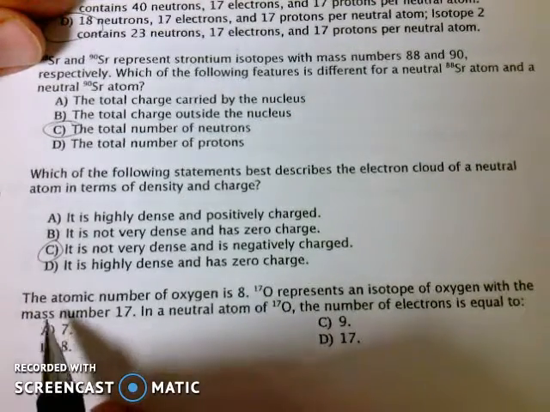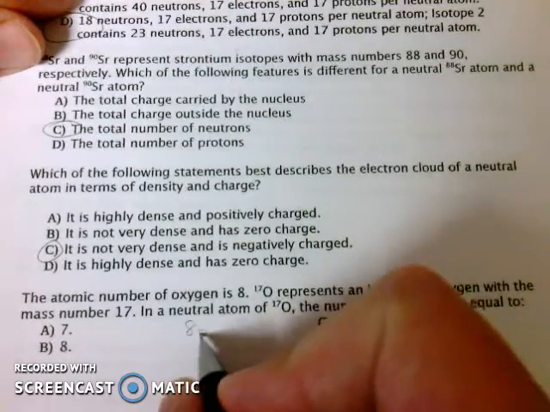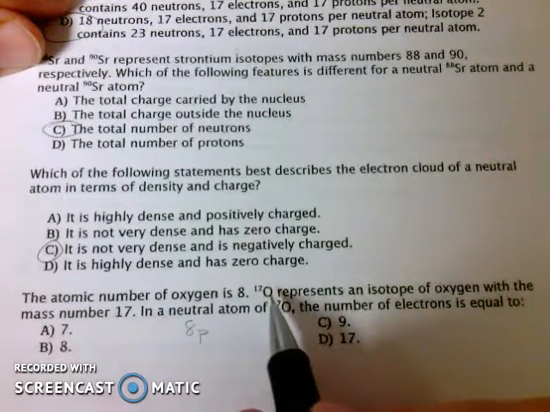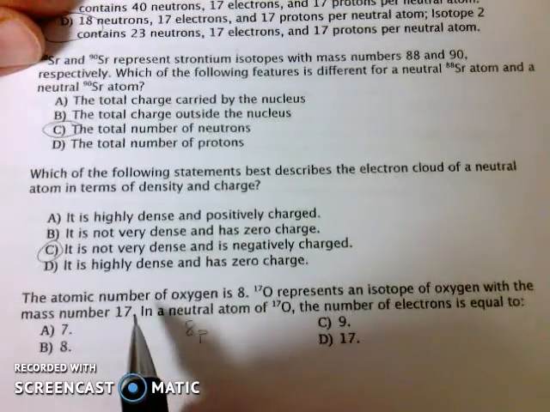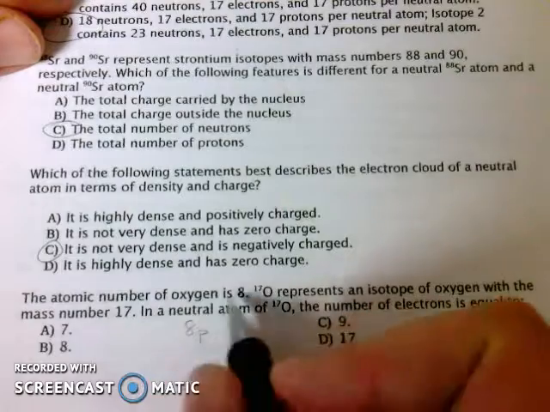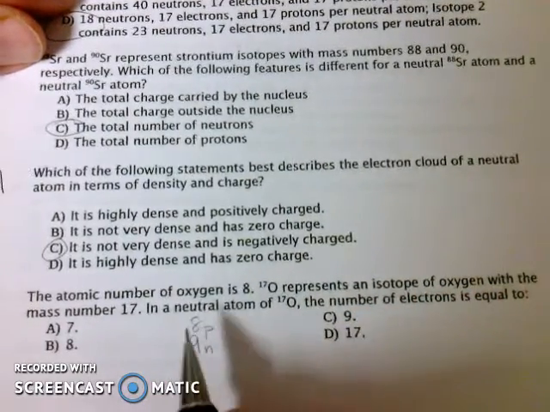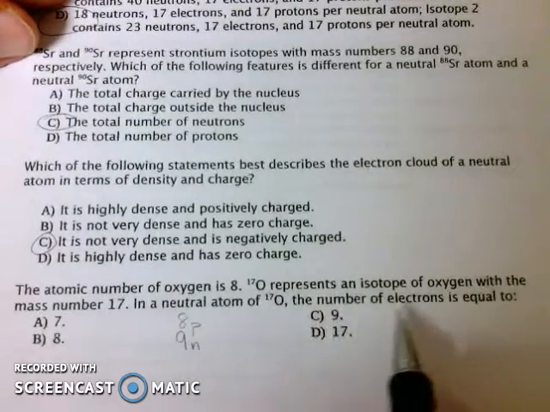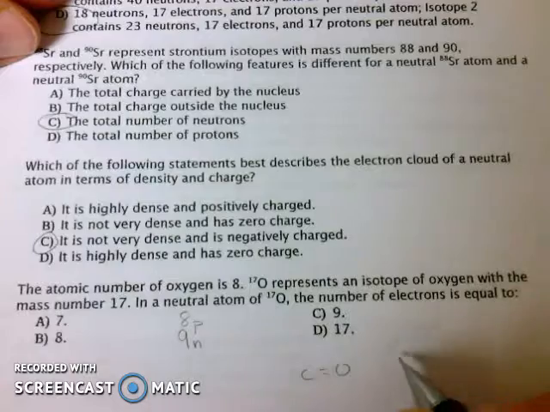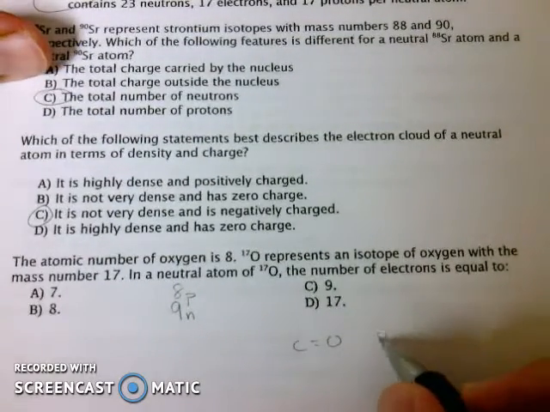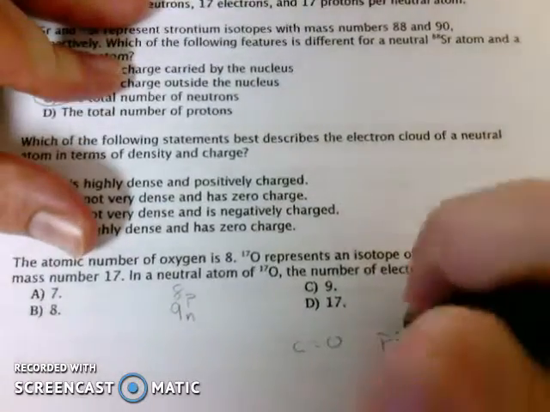All right. Number 5. The atomic number of oxygen is 8. What does that mean? That means it has 8 protons. O-17 represents an isotope of oxygen with a mass number of 17. What does that mean? Well, 17 minus 8 gives me 9 neutrons. In a neutral atom of this, if the charge is 0, then my protons are equal to the number of, not neutrons, electrons.